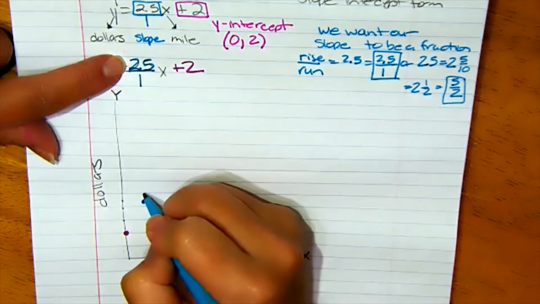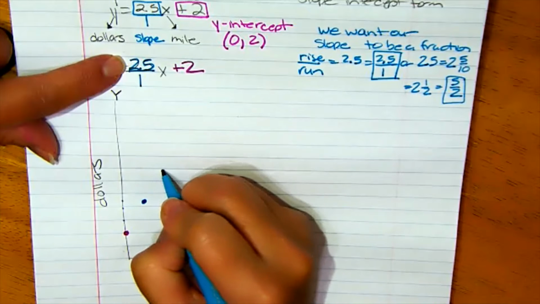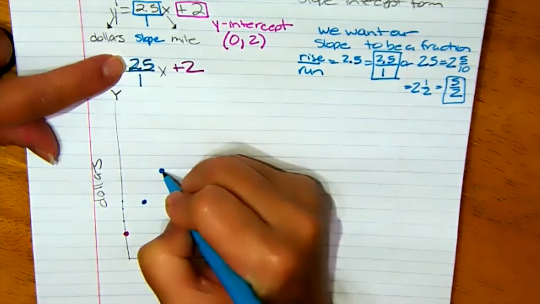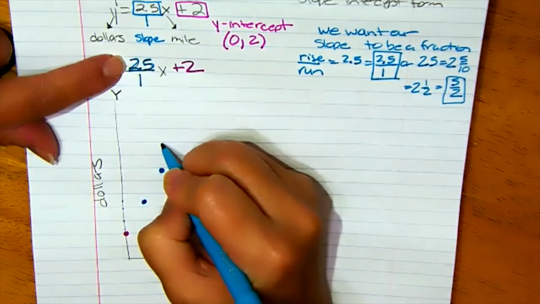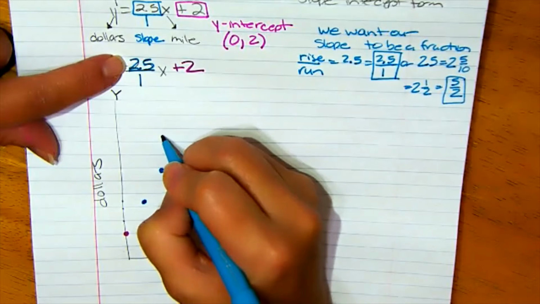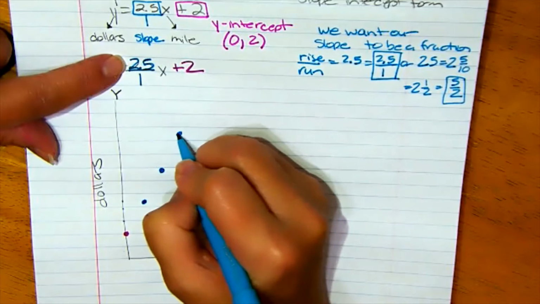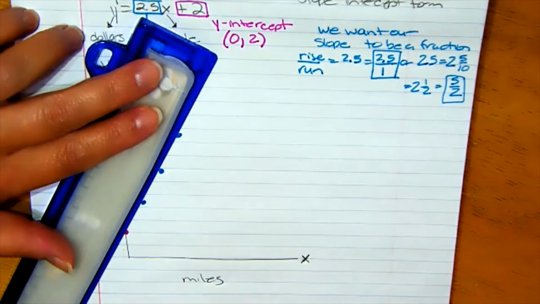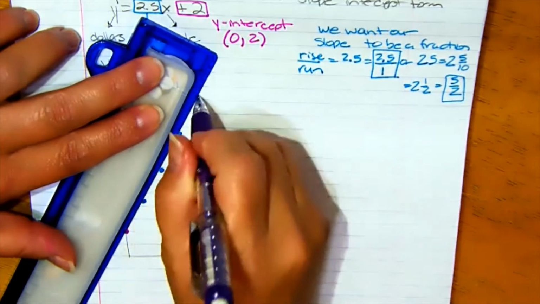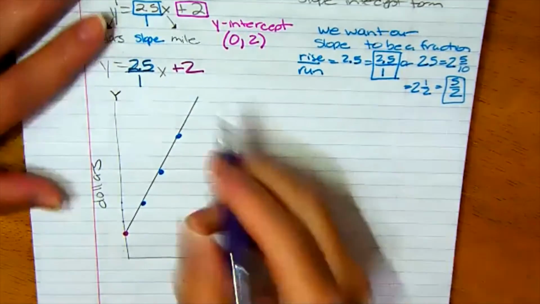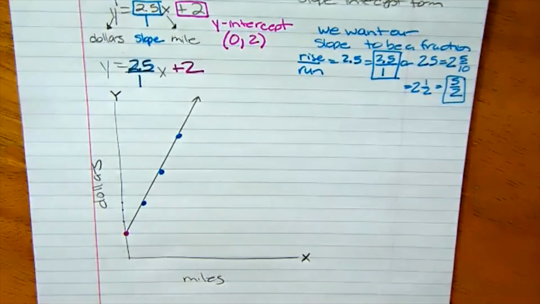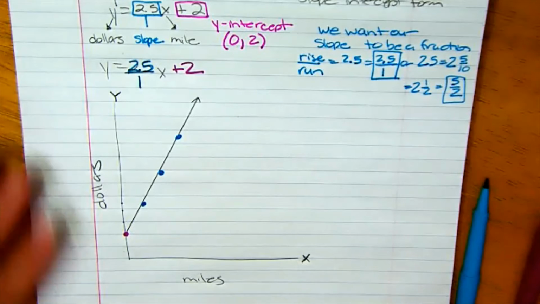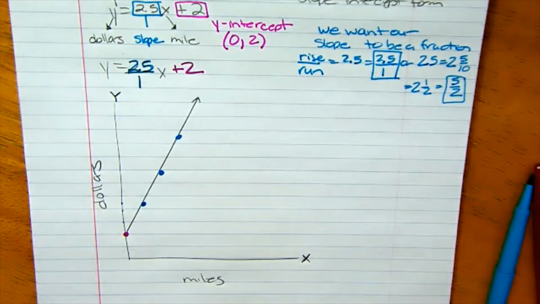I'm going to go up 2.5 and over 1. I'm going to go up 2.5 and over 1. So here's part A. They asked me to graph this. I have graphed this.